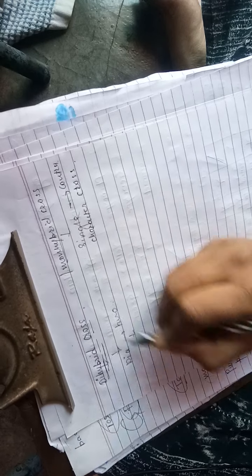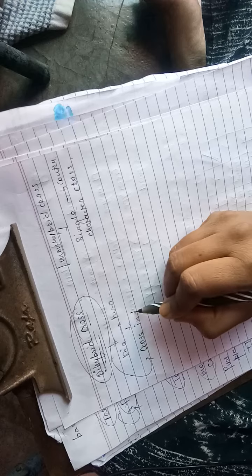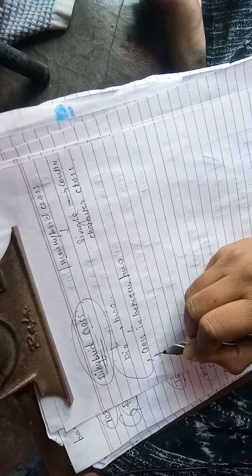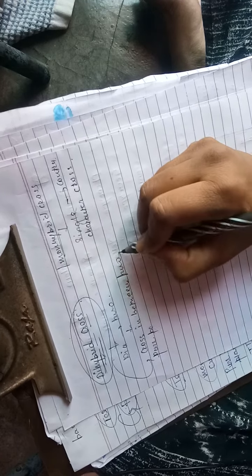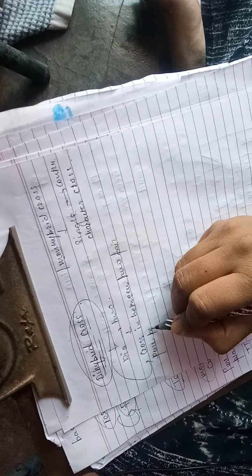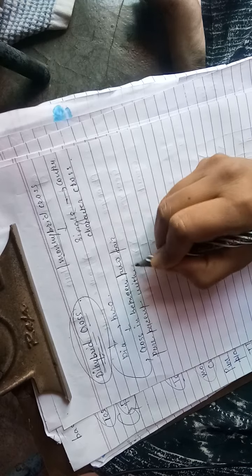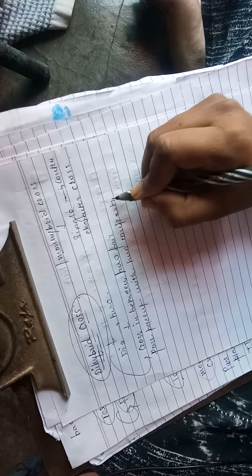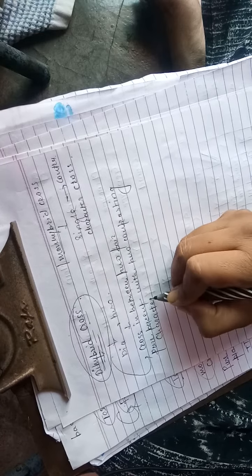Two. Means in the dihybrid cross, in between two pure parents, or two pairs of pure parents with two contrasting characters. Understand? It is one of the dihybrid cross.